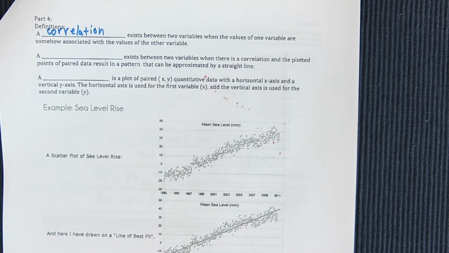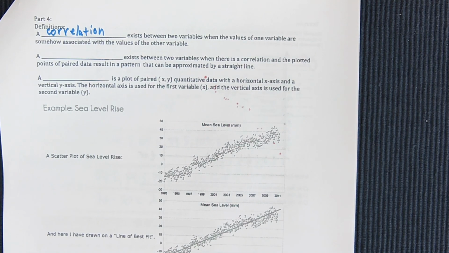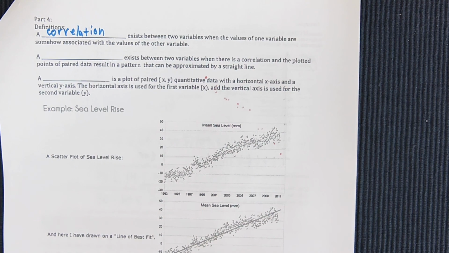A correlation exists between two variables when the values of one variable are somehow associated with the values of the other variable. So you could imagine that the price of buying a tank of gas and the number of gallons of gas, as one goes up, the other goes up, and as one goes down, the other goes down. So there's a direct correlation between those two numbers.